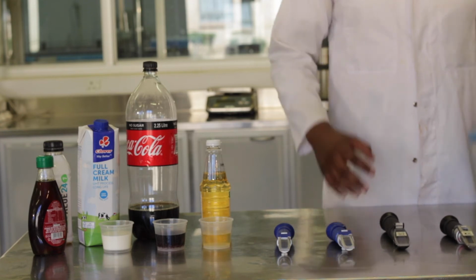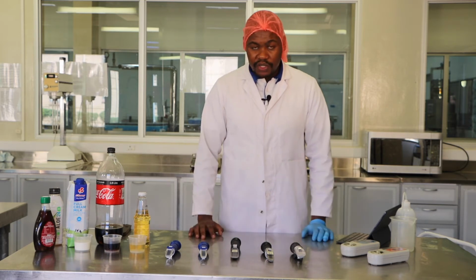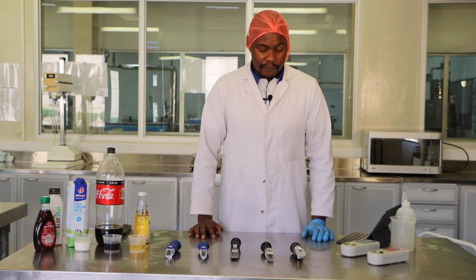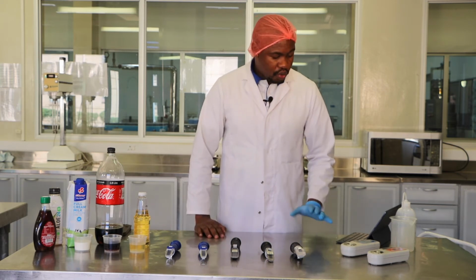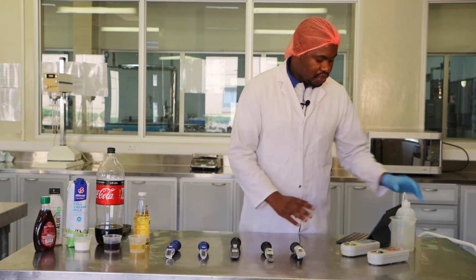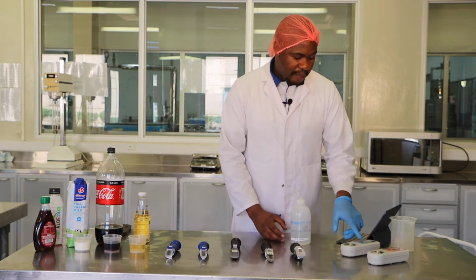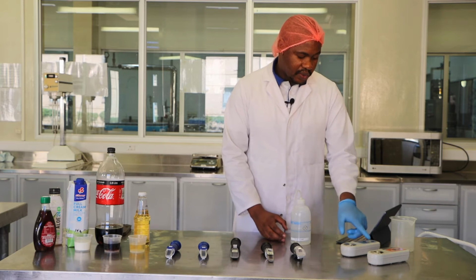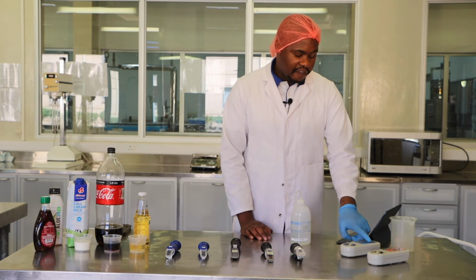Right? Now I want to attempt to measure the sugar or salt concentrations of the substances that I have here in front of me. So we're going to do that. First of all, I'm going to check the degree Brix and calibrate my digital refractometer. The scale that I have here says 0 to 45%.